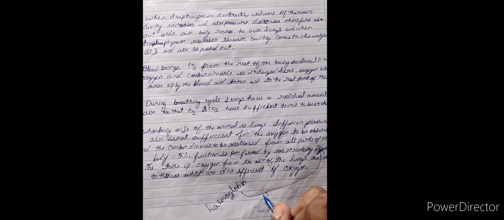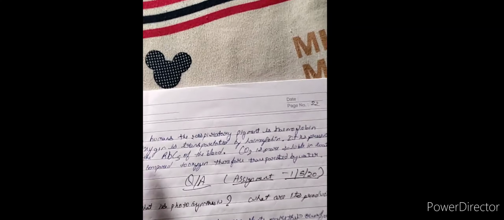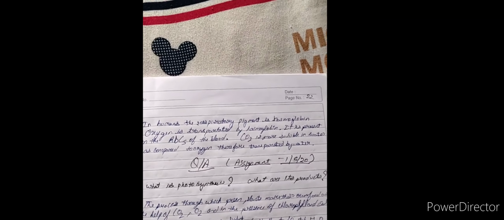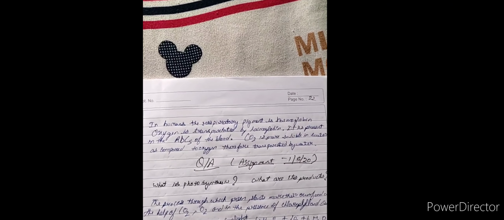The respiratory pigment in human beings is hemoglobin. Here it is also written that in human beings the respiratory pigment is hemoglobin.